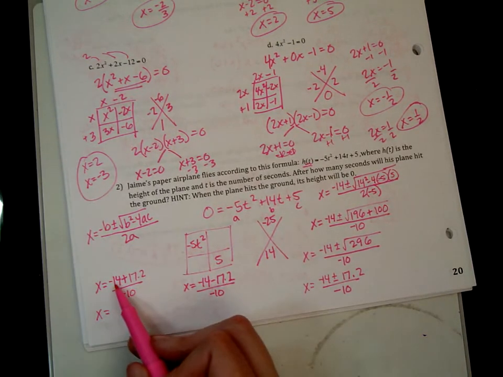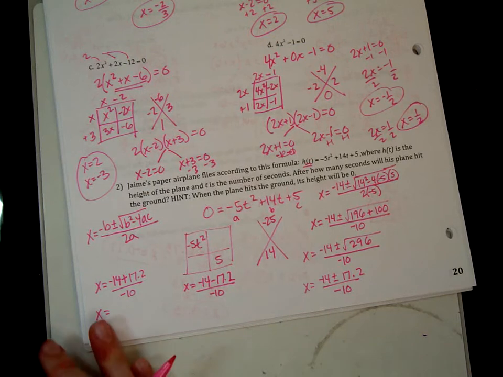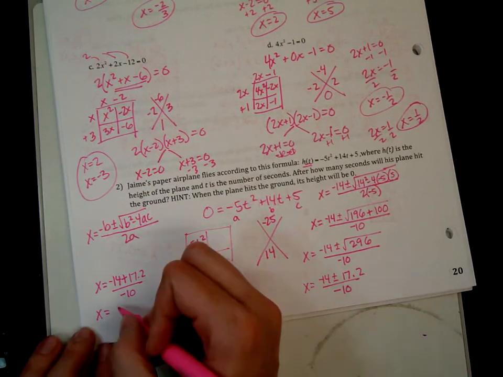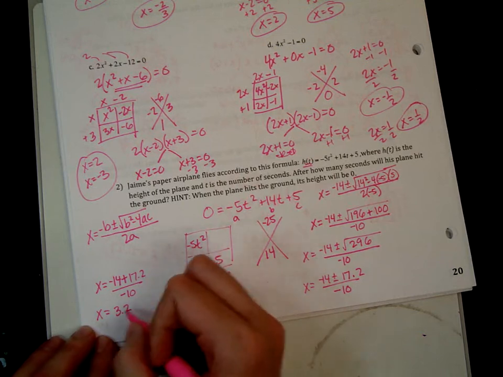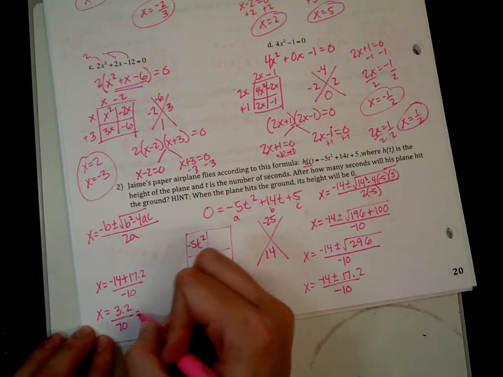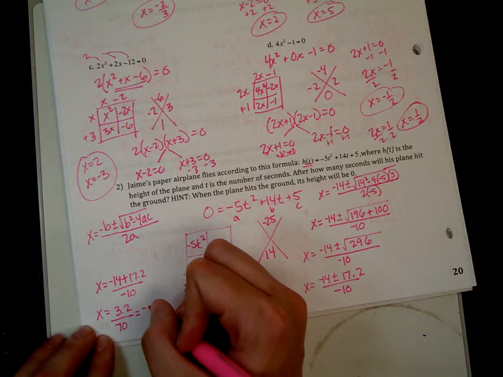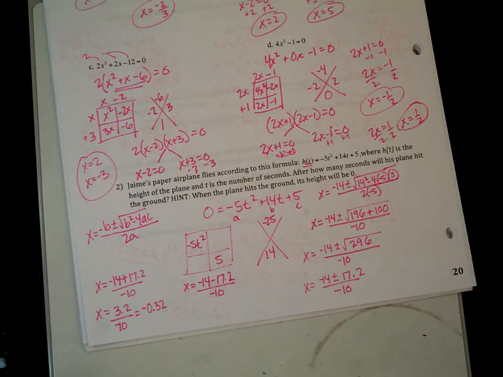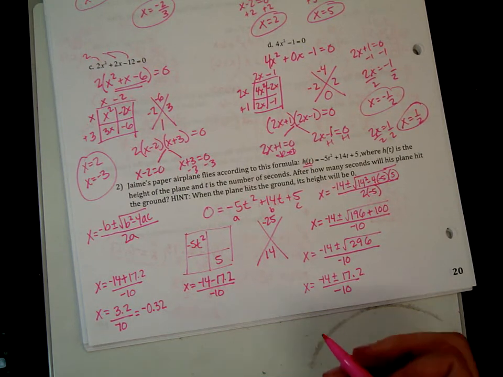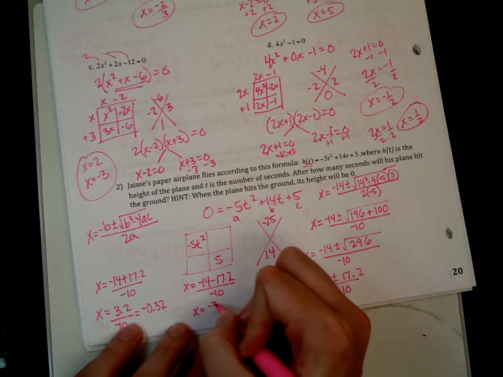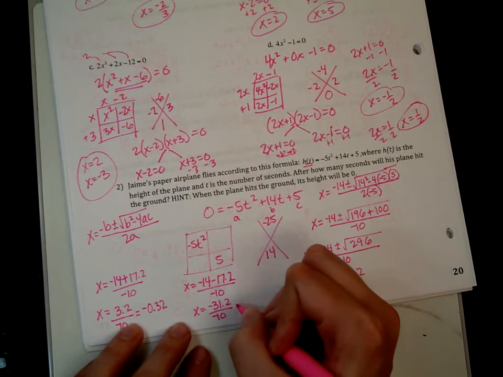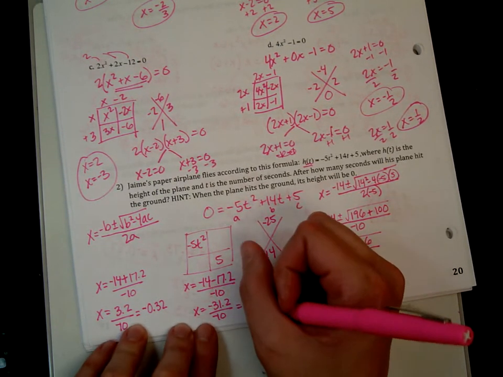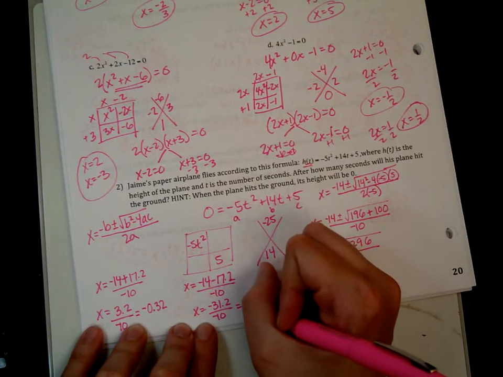So now I'm going to do negative 14 plus 17.2, which is 3.2, divided by negative 10, which would be negative 0.32. This would be, let's see, negative 14 minus 17.2 is negative 31.2, divided by negative 10, which would be positive 3.12.